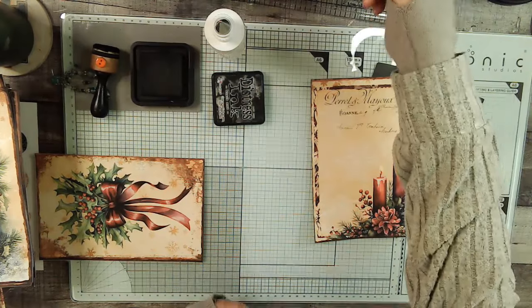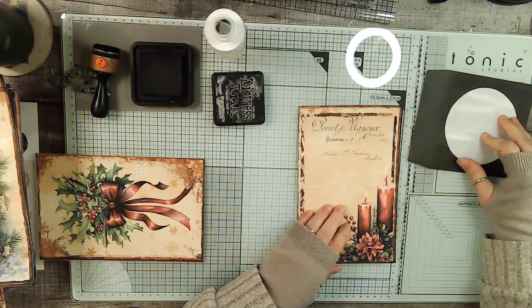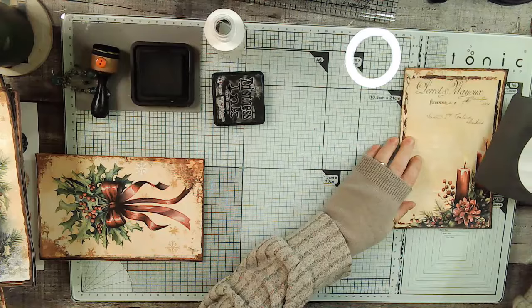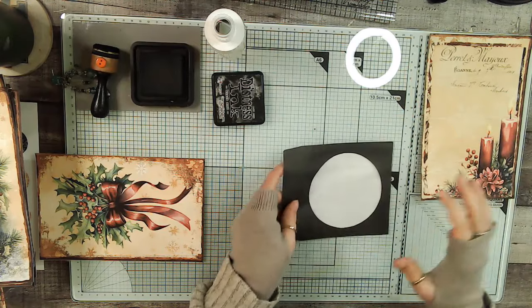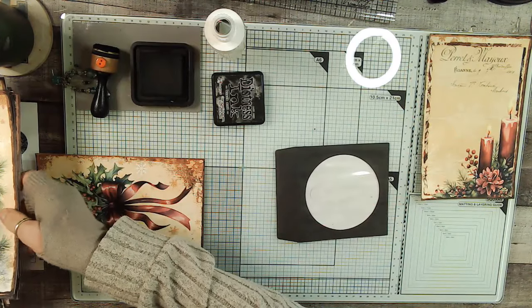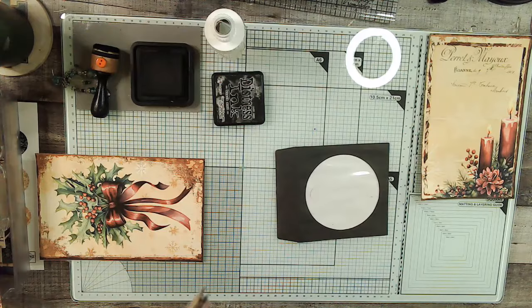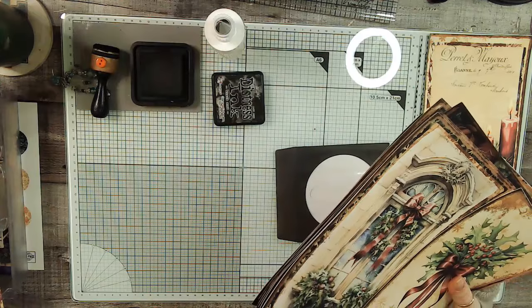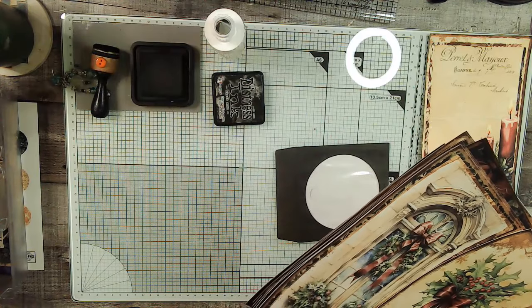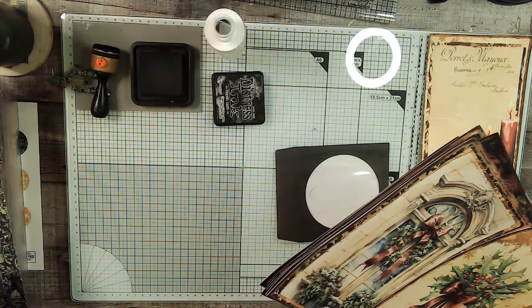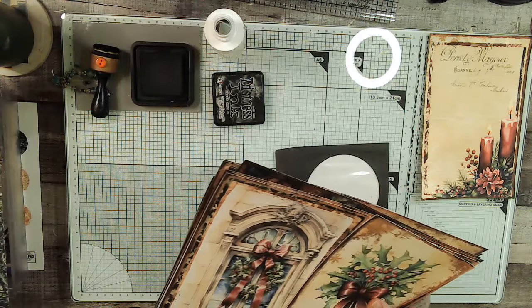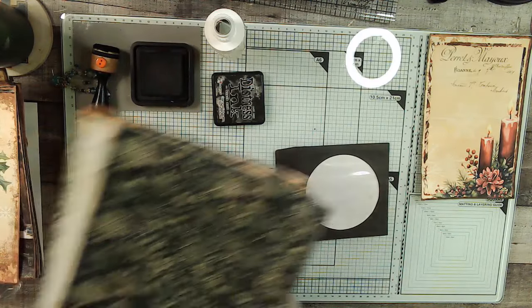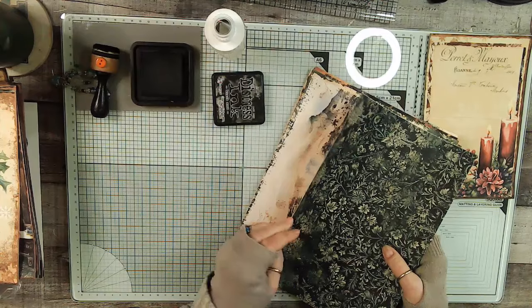We won't need it till later. And so let's get the paper for this. And I was thinking this one right here would be pretty.